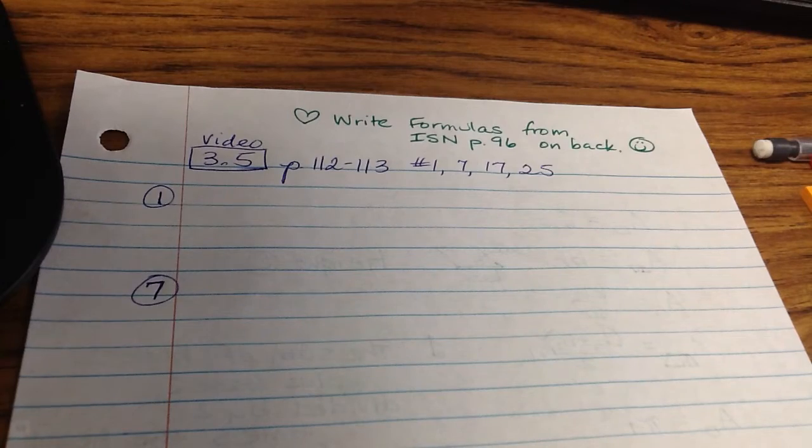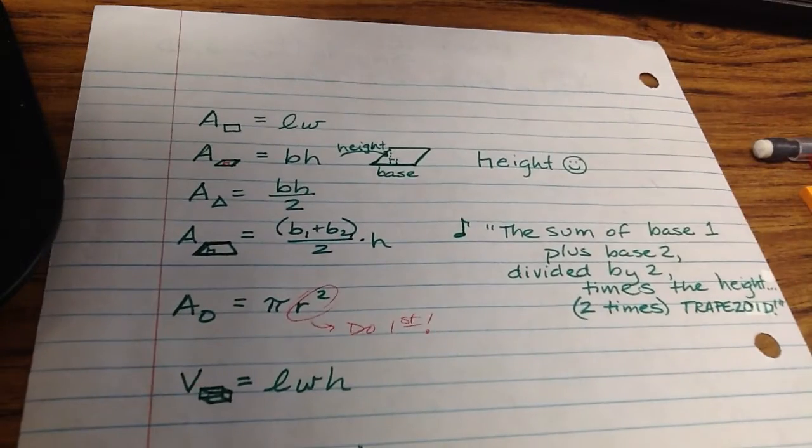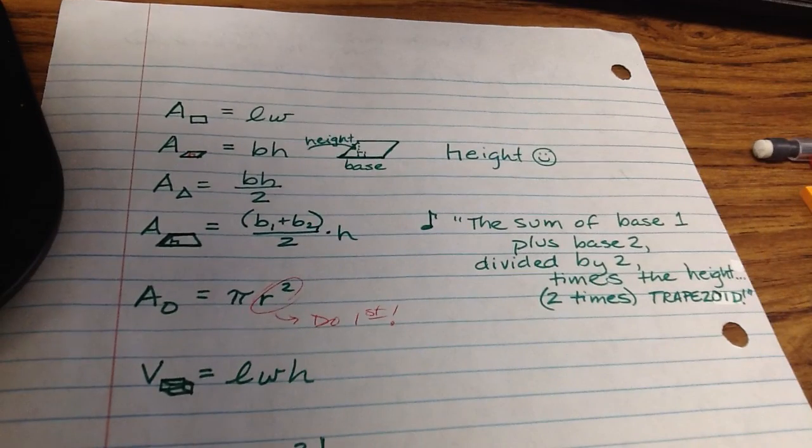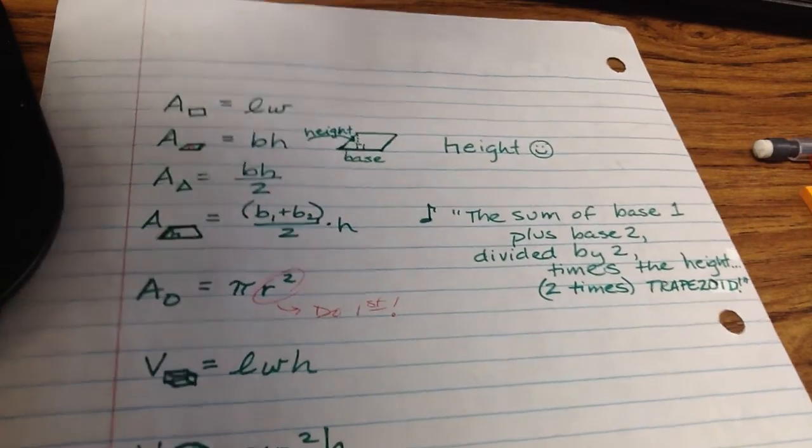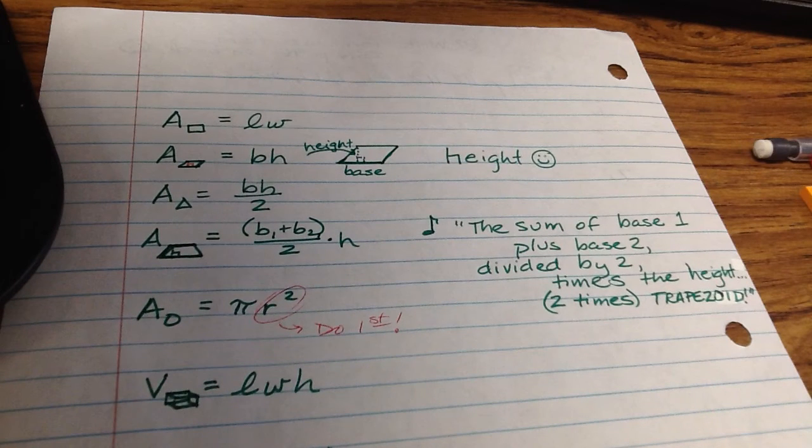So I wanted to just talk briefly about these formulas. We're going to do review and receiving candy for these formulas if you have these memorized, because they will help you for your MAP testing and for CAASPP testing and all tests.